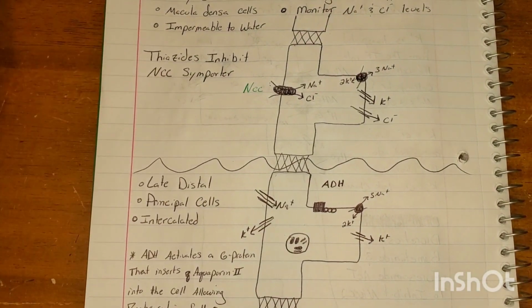All right, we're going to keep going. We're making it out. We're in the distal tubule now.